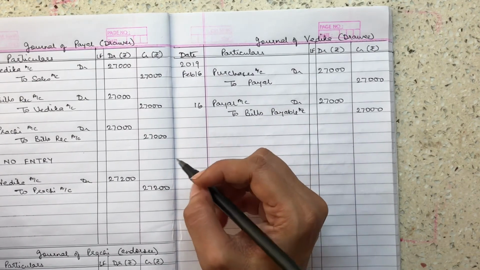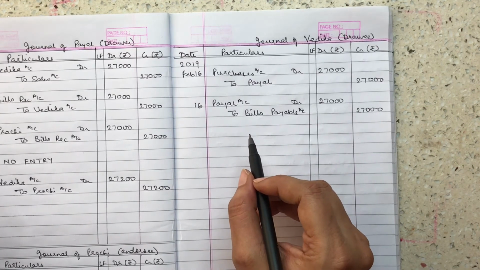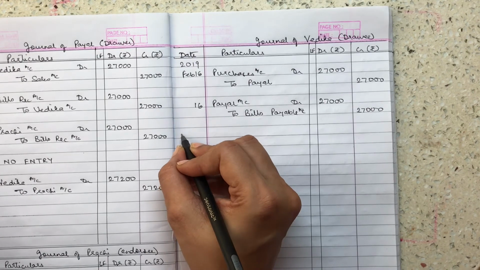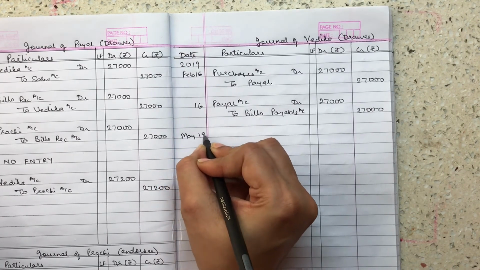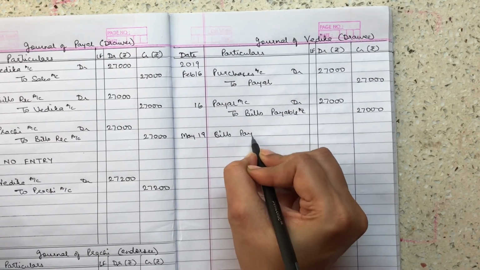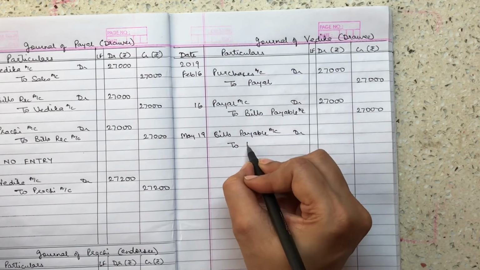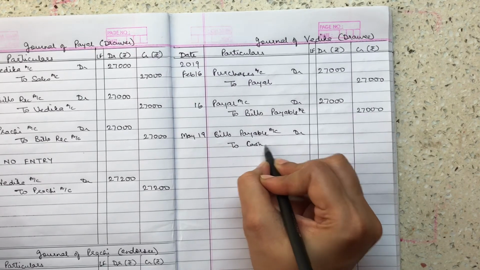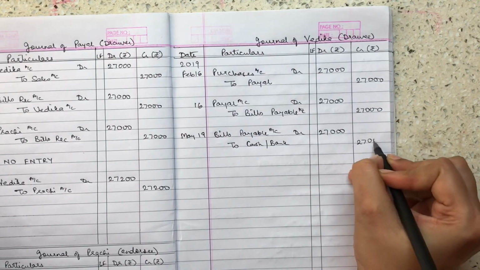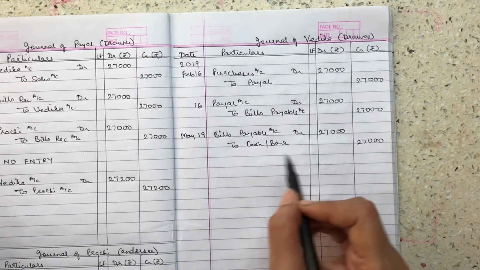Now bill is being endorsed, no entry for that. No entry in the books of drawee when the bill is being endorsed or discounted or sent to bank for collection. The drawee has nothing to do with that. Now on due date, the bill is honored. So May 19th, the bill is honored. So you will write bills payable account debit to cash bank, 27,000. Being acceptance honored on due date, or being bill paid on due date.